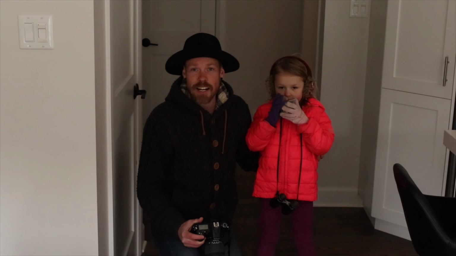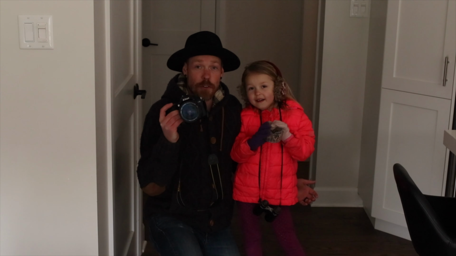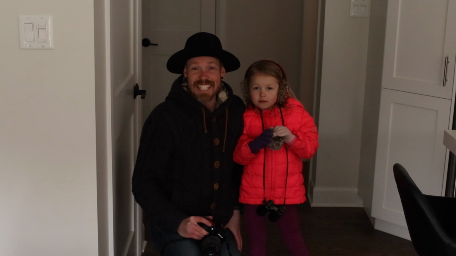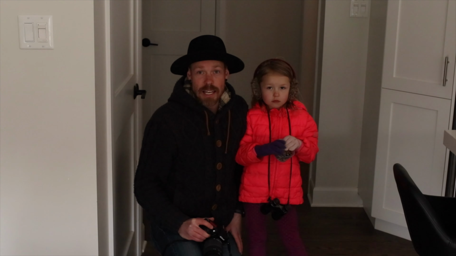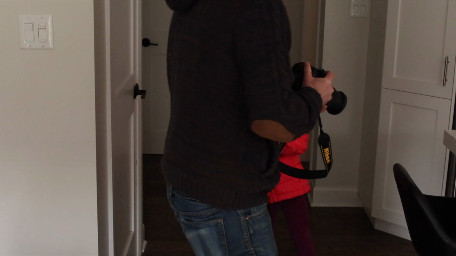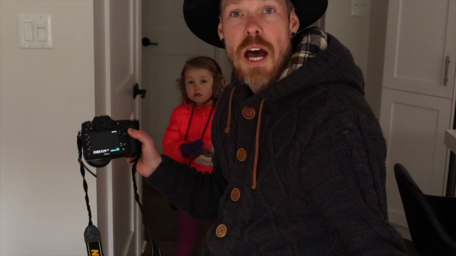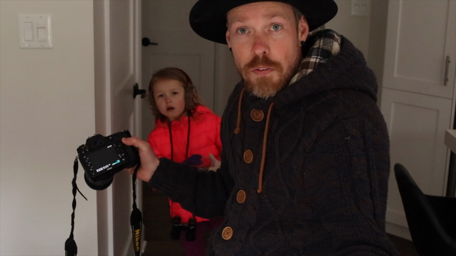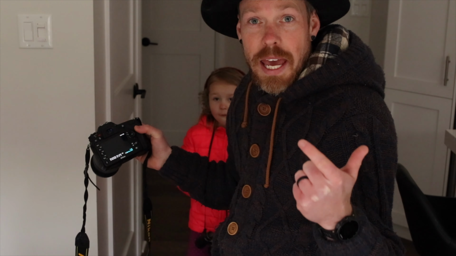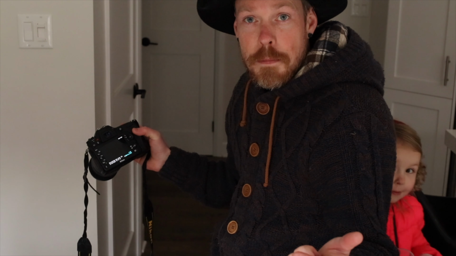So Madeline and I are going to take two more photos. The first photo is at the exact same settings that I was taking photos outside. So watch this. So the photo is all black. There's nothing there. And it's because I was on ISO 100. My shutter speed was 1/320 and my aperture was 4.8.